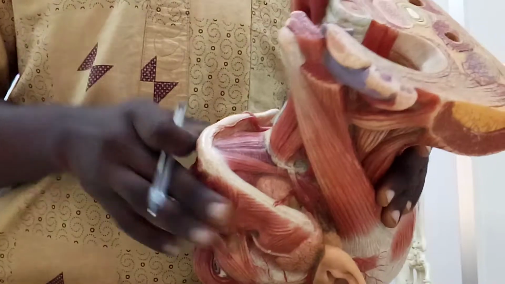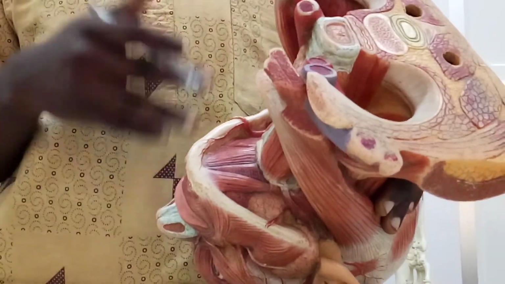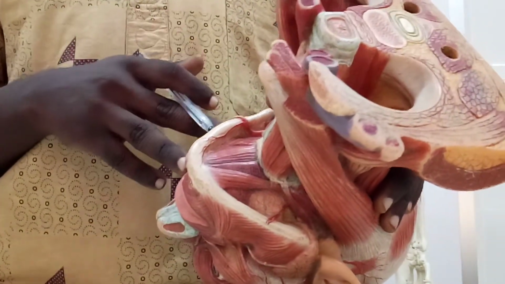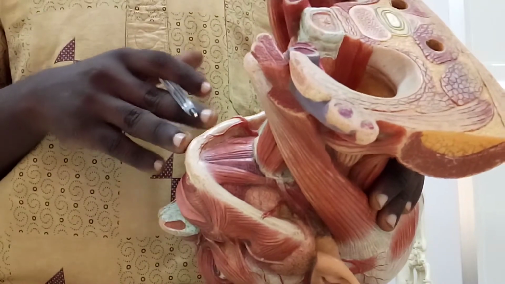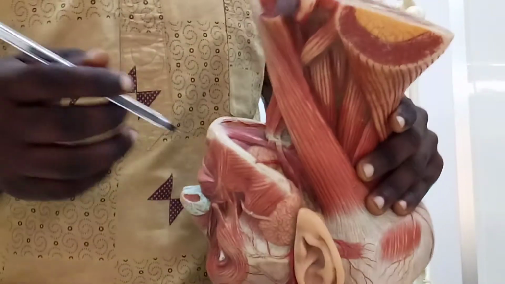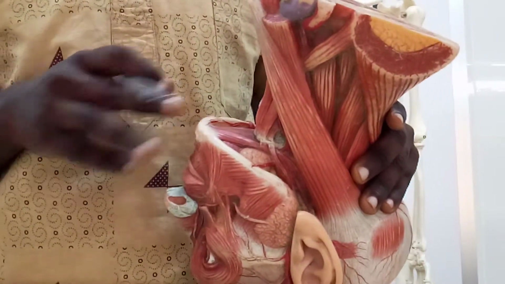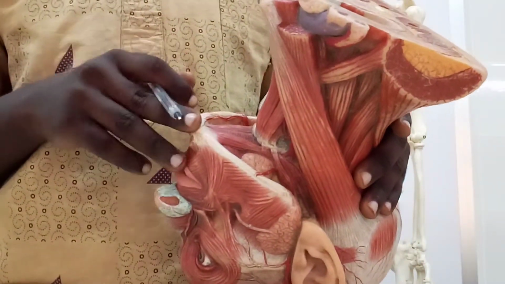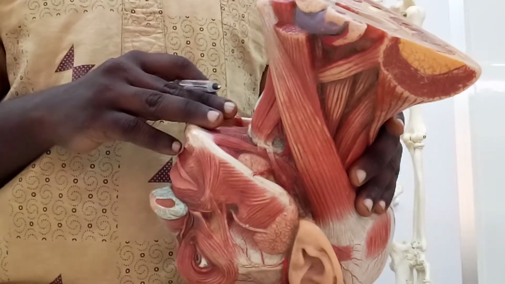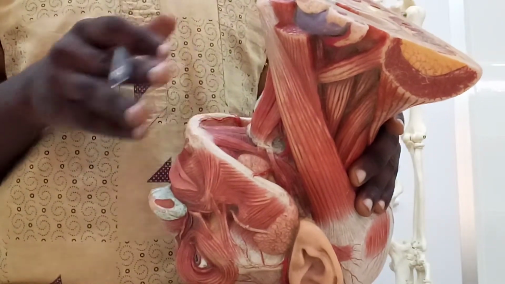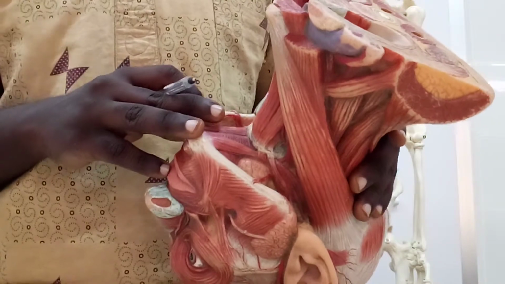In the submental triangle, we are going to find submental lymph nodes. In addition to this, there will also be some branches of the facial nerve, as well as some tributaries of the facial vein.